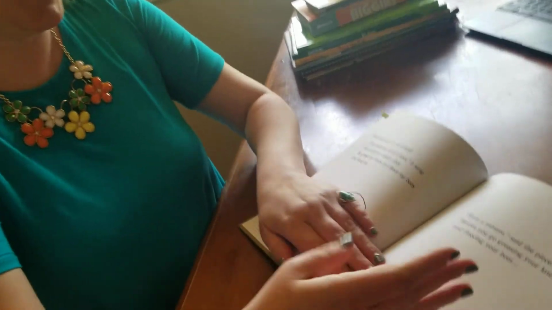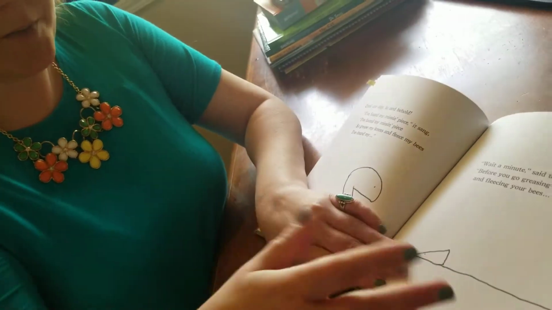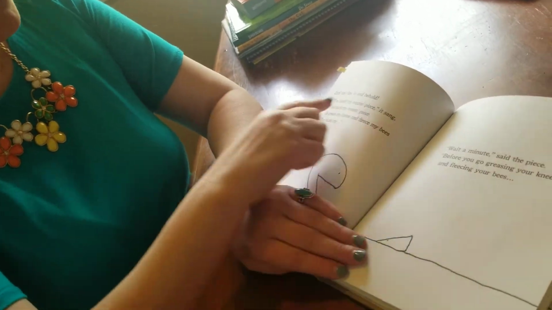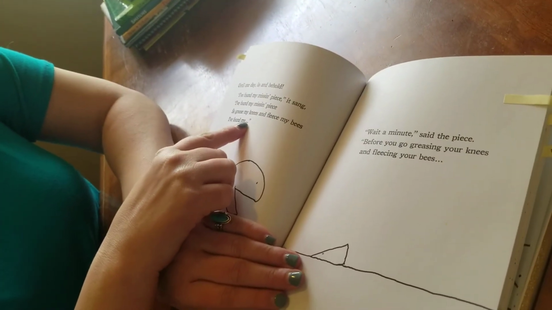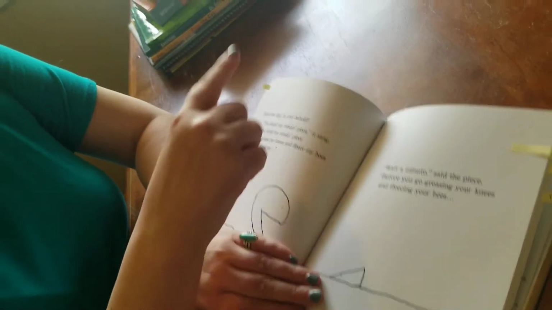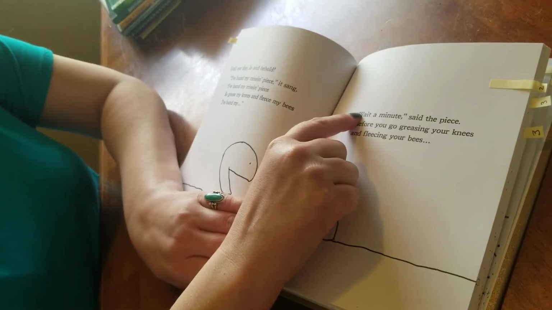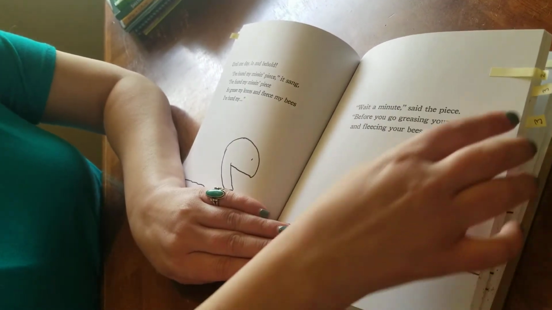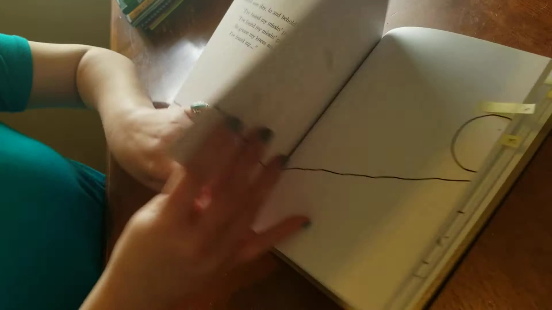Sometimes, which I wouldn't use a book with this many words, but just to show you, there's 2 pages. So when they get to the end, where do I go next? So they would need to know, they go to the beginning of the top line and then continue to go like that. So those are just some basic things that you guys can practice.